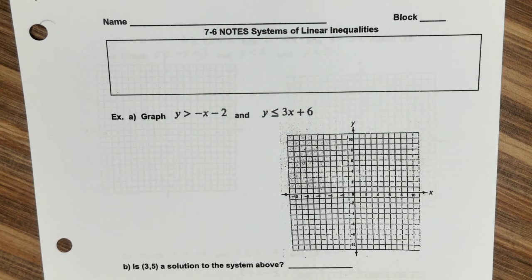So basically, we're moving on in chapter 7. Everything that we're learning, we've technically already learned. For example, when we did systems of equations, which is what we just did, you already knew how to graph an equation, yes? So the only thing that was new was solving for where they intersect. And today we're going to move on to systems of inequalities.